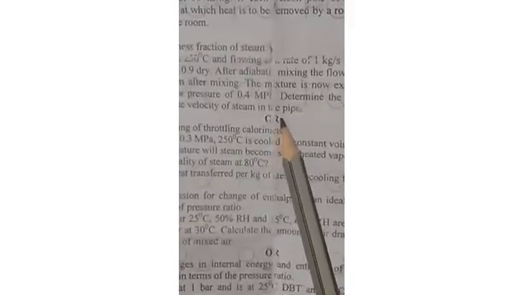First, we need to find the condition of the steam after mixing of these two streams. Second, we need to find the velocity of the steam leaving the nozzle. So let's see how to solve this problem.